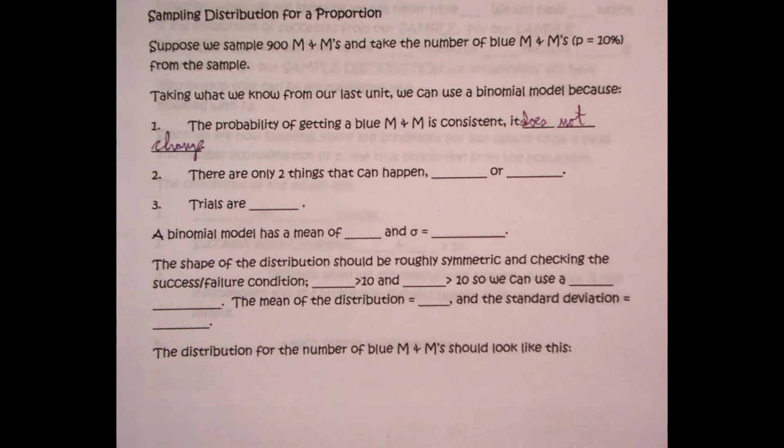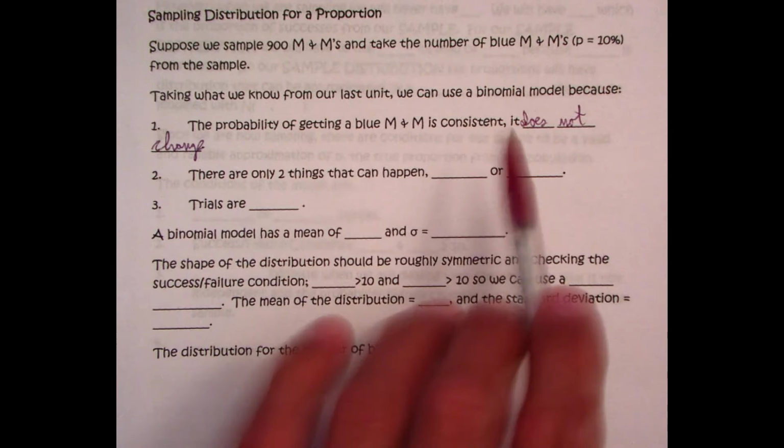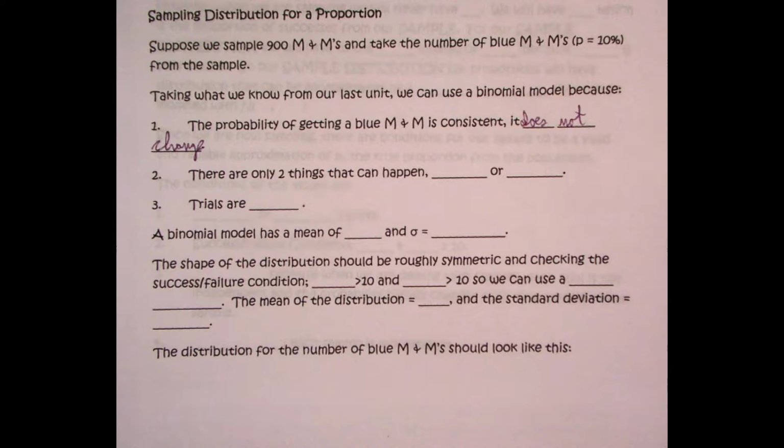Alright, so now we're going to look at sampling distributions for proportions, and we have an example here. Suppose we sample 900 M&Ms, and we take the number of blue M&Ms, and the true proportion p is 10%. Okay, that's what that p means. So taking what we know from last unit, in order to use the binomial model, three things had to be true.